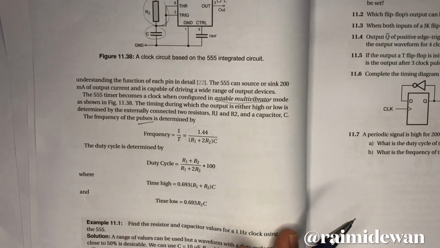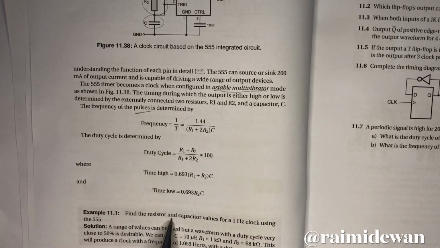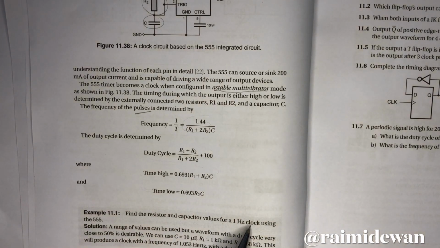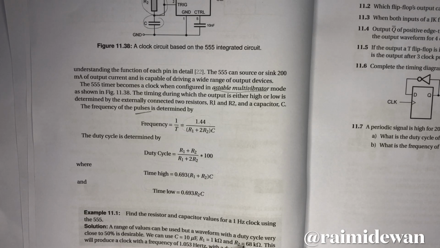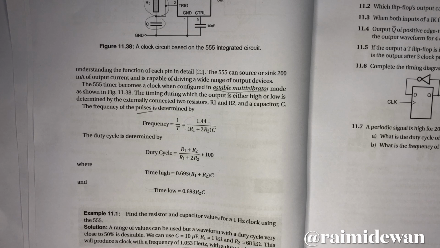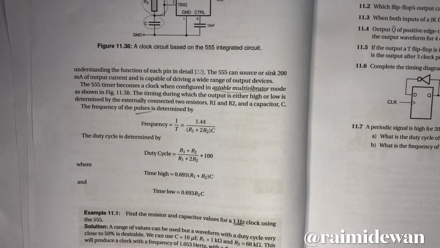Now, example: find the resistor and capacitor values for a 1 Hz clock using the 555. So you see a range of values can be used, but a waveform with a duty cycle very close to 50% is desirable. We can use C equals 10 microfarad, R1 equals 1 kilo ohm, and R2 equals 68 kilo ohm. This will produce a clock with frequency 1.053 Hz, with a duty cycle of 50.36%.